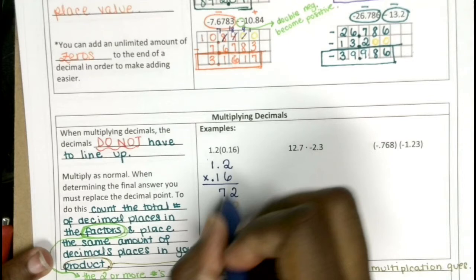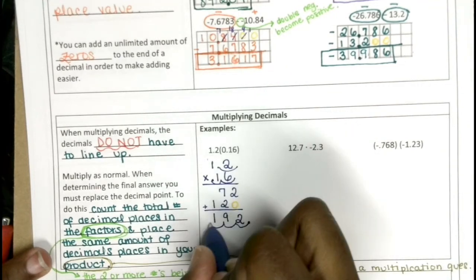So again, I apologize for losing the footage in between or the camera glitching, but as you can see here, we've placed 1 and 2/10 above 1600s, and the decimals do not line up in this case, and that is not a problem when you're multiplying. And then I'm going through and I'm multiplying by hand. You'll see that we came up with a product of 192, and then we needed to replace the decimal in our final answer. So in 1 and 2/10, there is 1 decimal place.